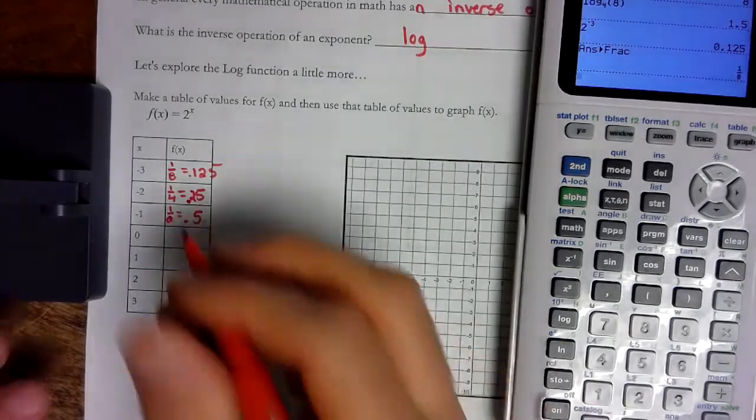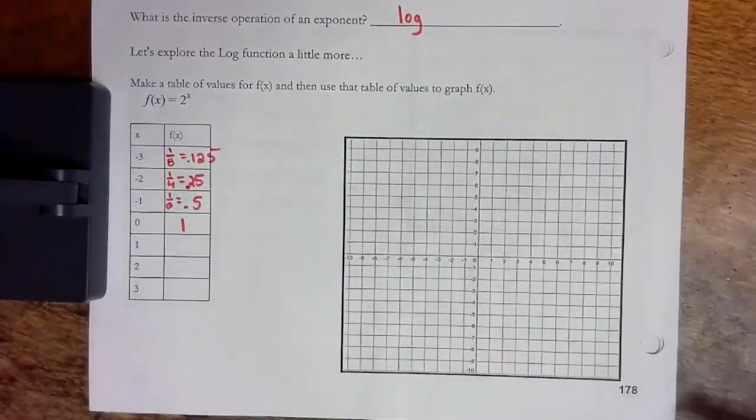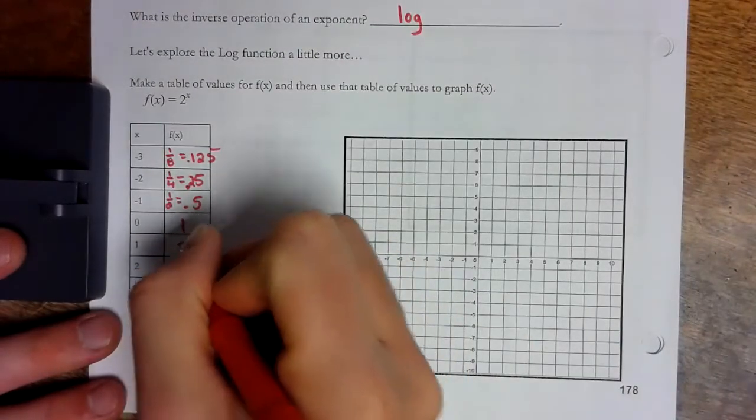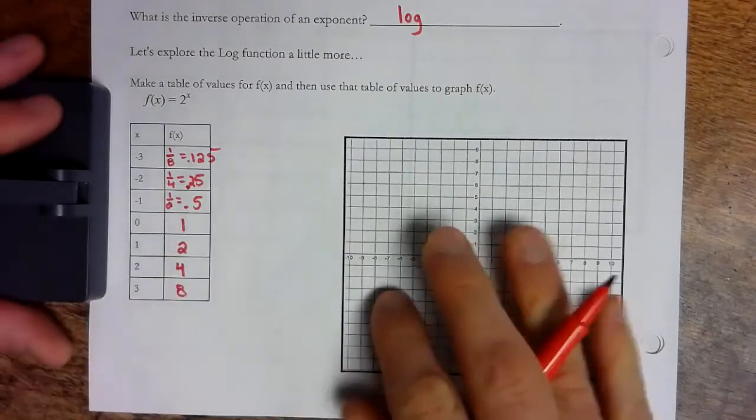Anything to the power of 0 is always 1. That's one thing we like to forget and call that 0. It's not 0, it's 1. And then from there, it's pretty easy, right? 2 to the power of 1 is 2, 2 squared is 4, 2 cubed is 8. So we can go ahead and plot these.